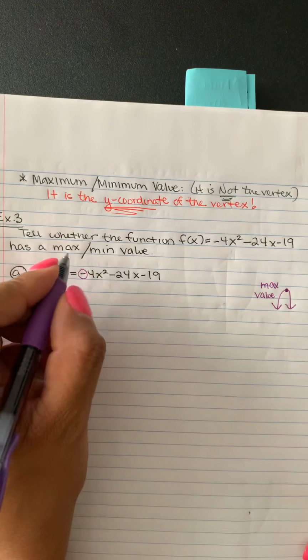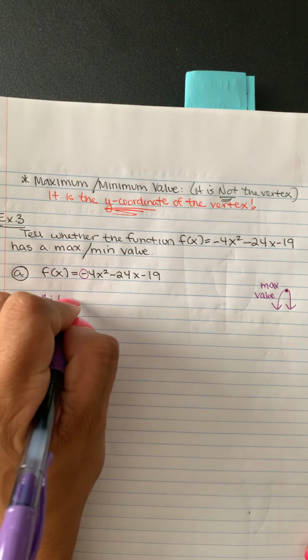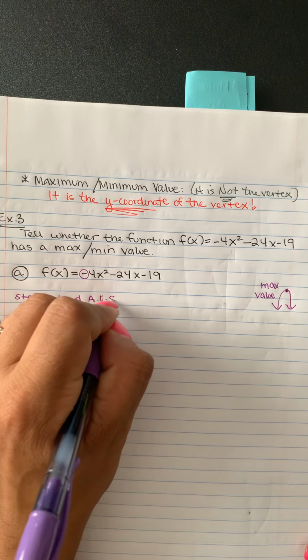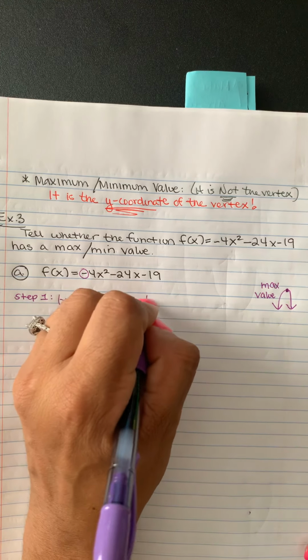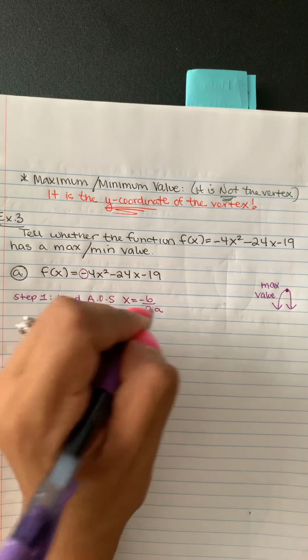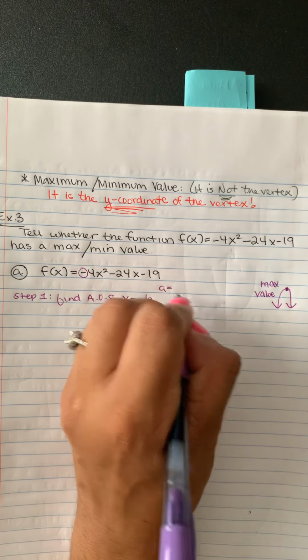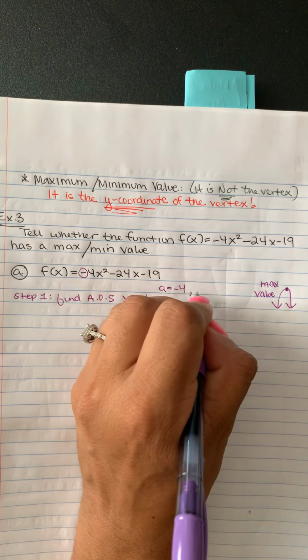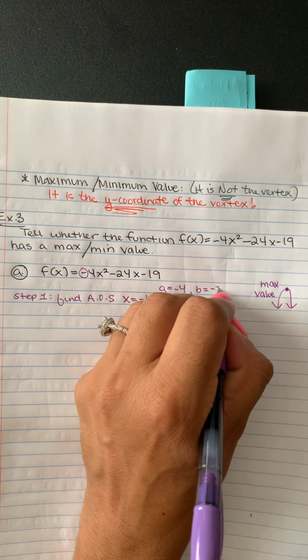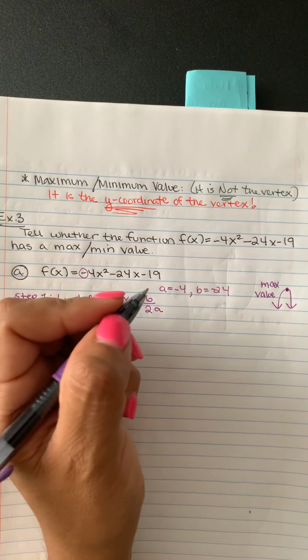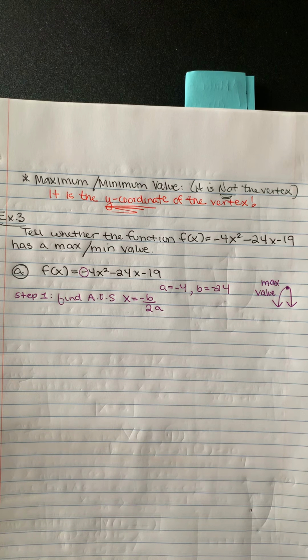Okay, so step 1, we're going to find the AOS. Remember, it's x equals negative b over 2a. And we know that a equals negative 4, b equals negative 24. Those are the two things that we're going to use.